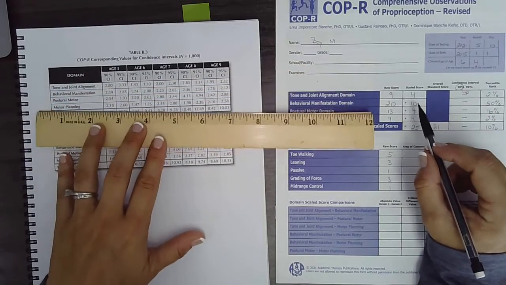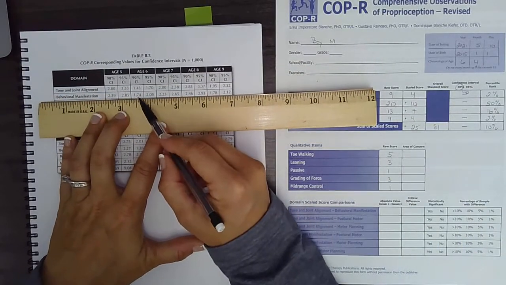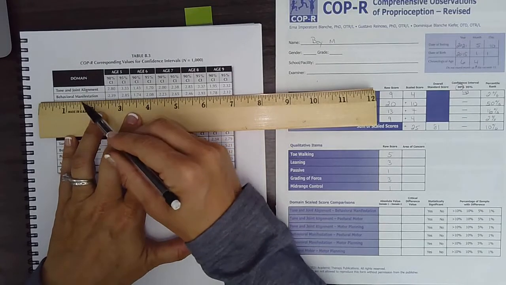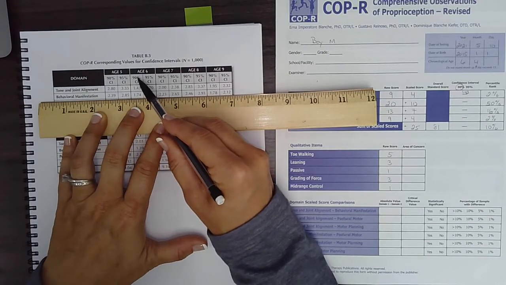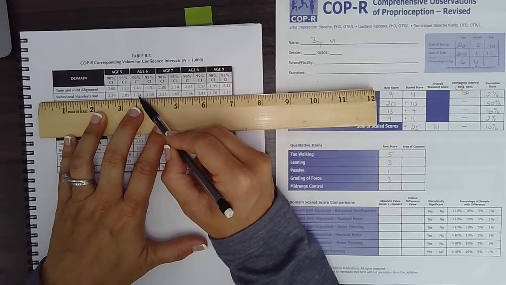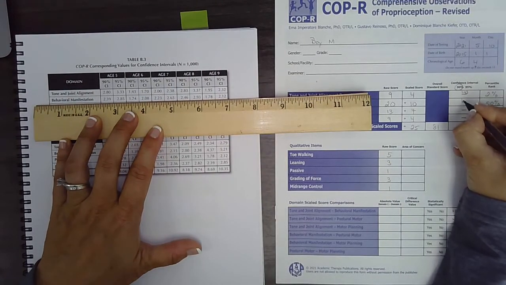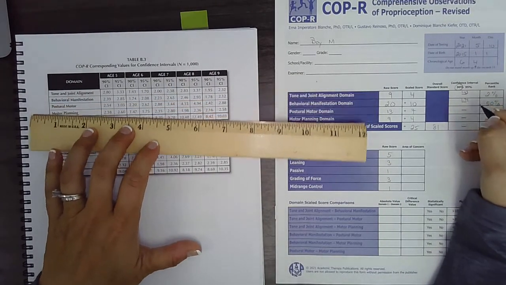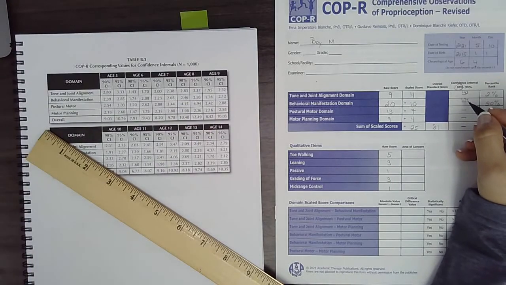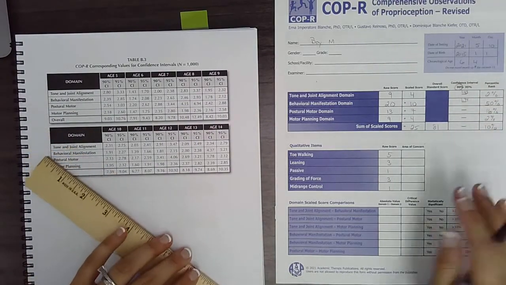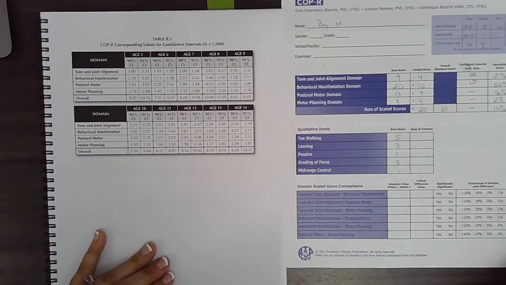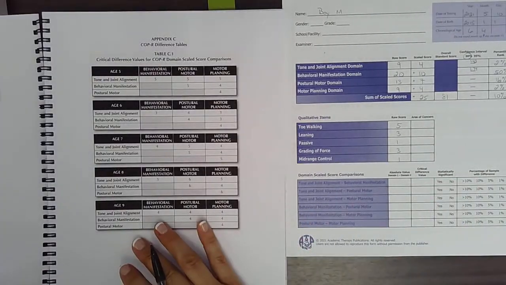Again, then you're going to do the same thing for behavioral manifestation. The confidence interval for behavioral manifestation for age 6 for 90% is 1.74. And you can go through and put your scores right there and have all that information there and fill out the form. I'm not going to do that right now, but you can do that.